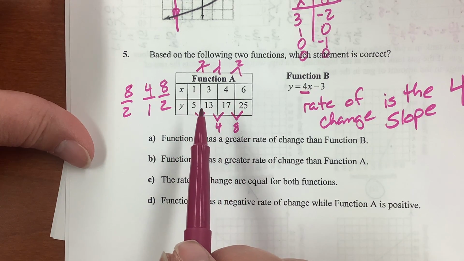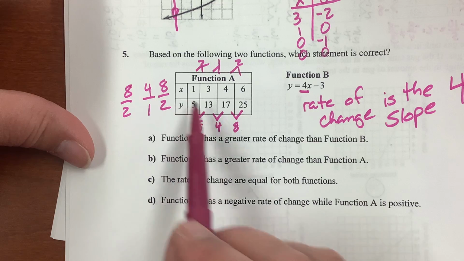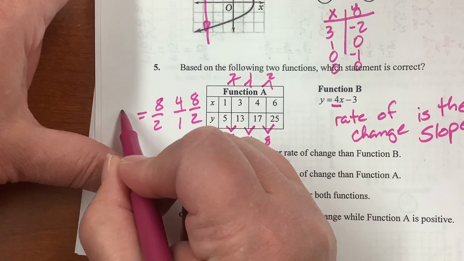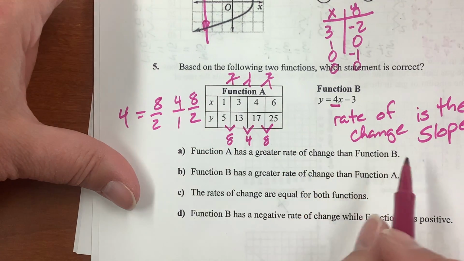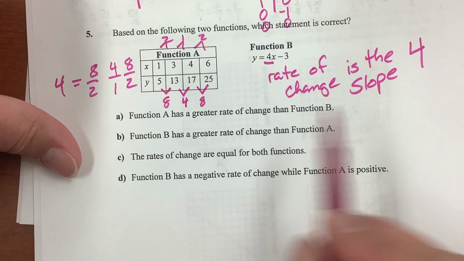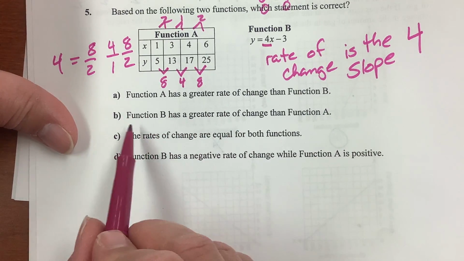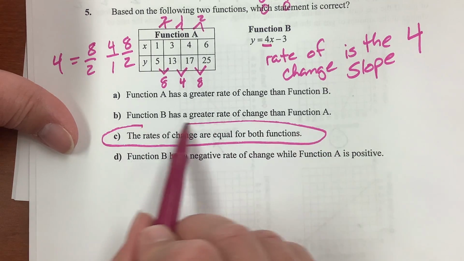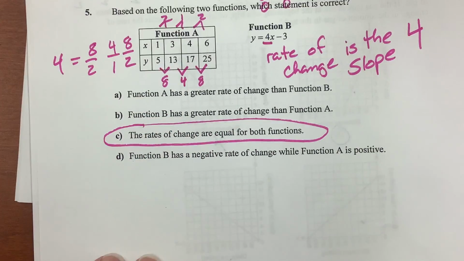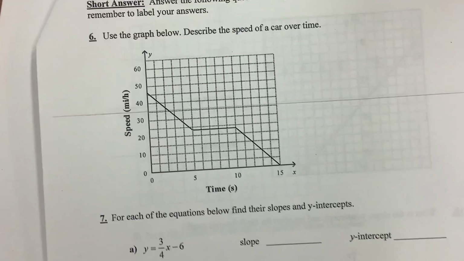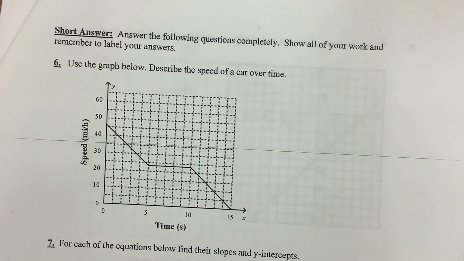Wait a second. These all equal 4. Rate of change, 4. Rate of change, slope, 4. They're equal for both functions. Bingo. All right. Phew. Now these you have to actually think.